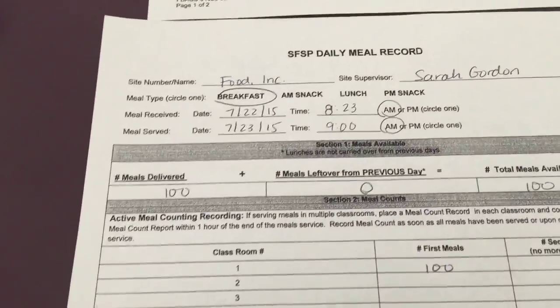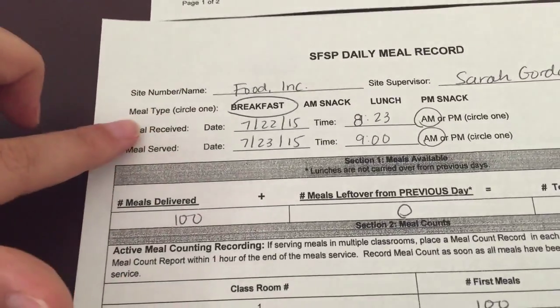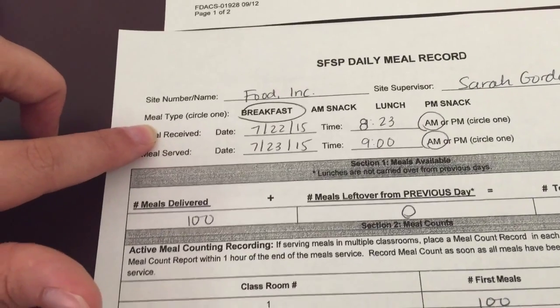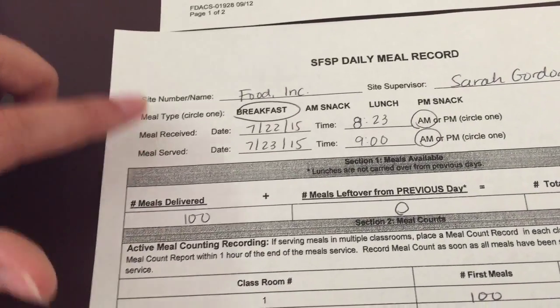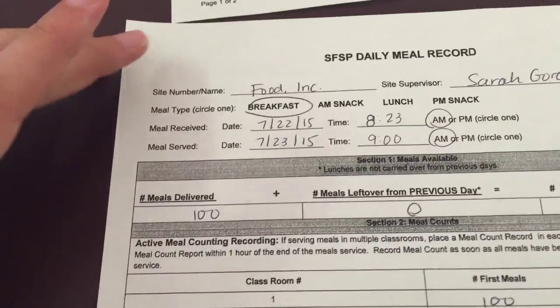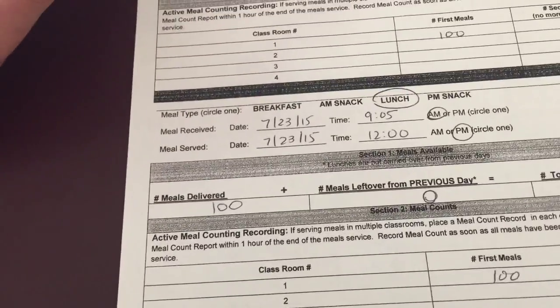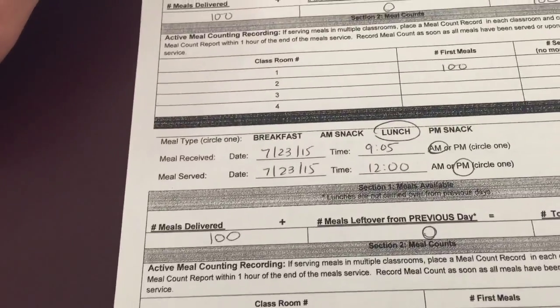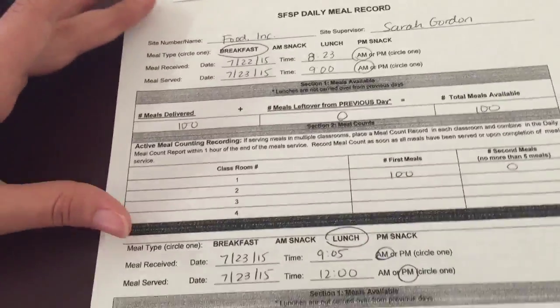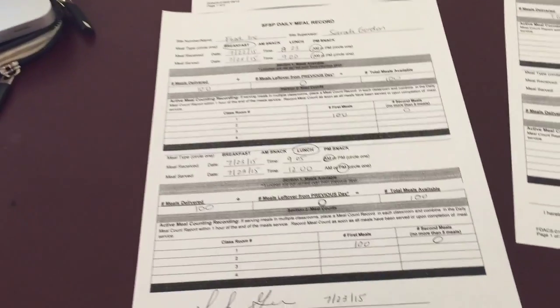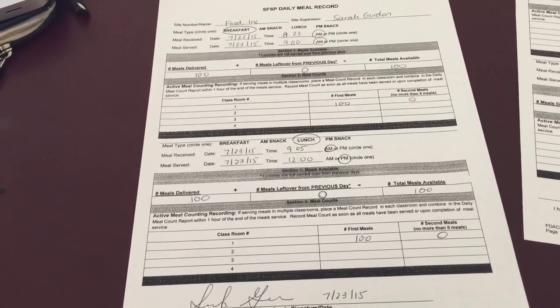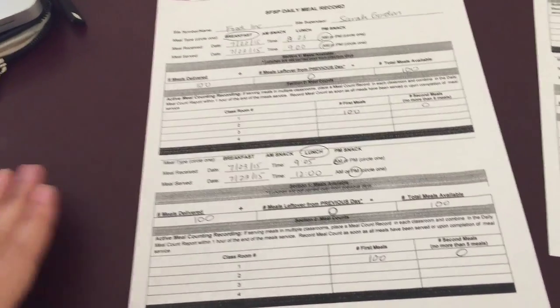And the only thing that's a little different is that if you have breakfast, your meal was received the day before because breakfast is always delivered one day early, so you don't have to be frantic in the morning. So if you serve breakfast, make sure that the date is the day before, and then your lunch at the bottom is the same date. So that can get a little confusing, but once that's done, you fill out one of these each day to keep you on track, and then you send the week in to us so we have all of your daily forms.